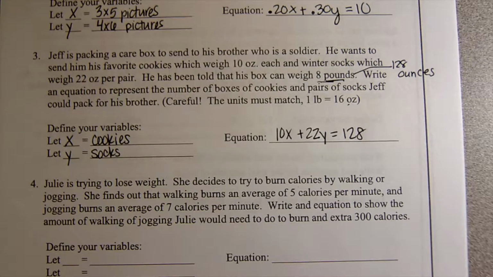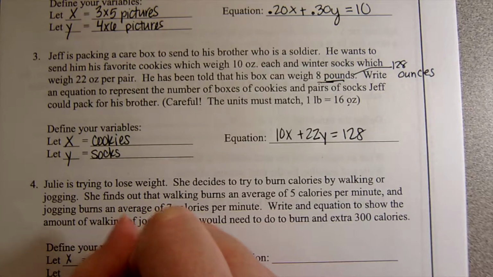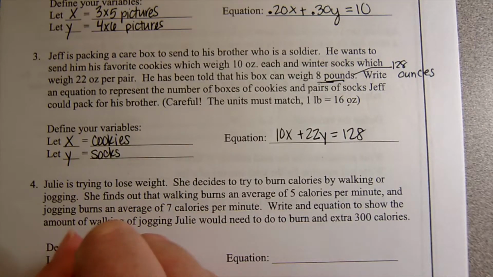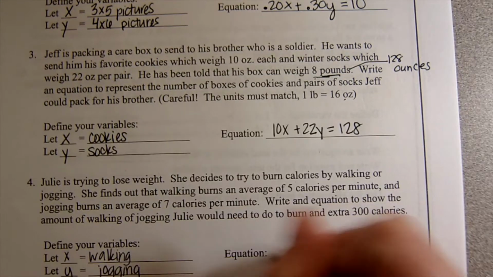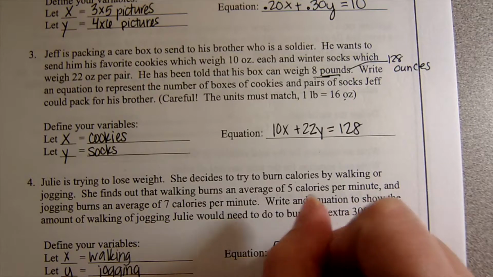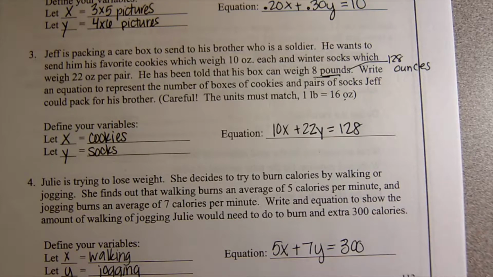What does X stand for? Walking. What does Y stand for? Jogging. So what is the equation? 5x plus 7y equals 300. Good.